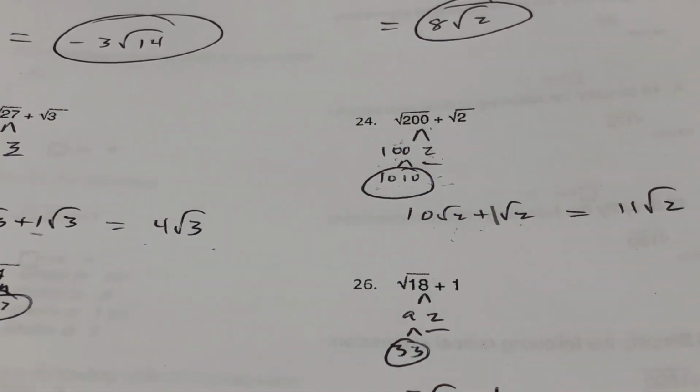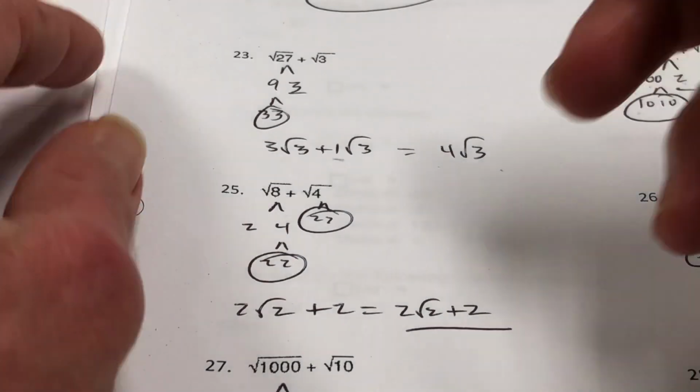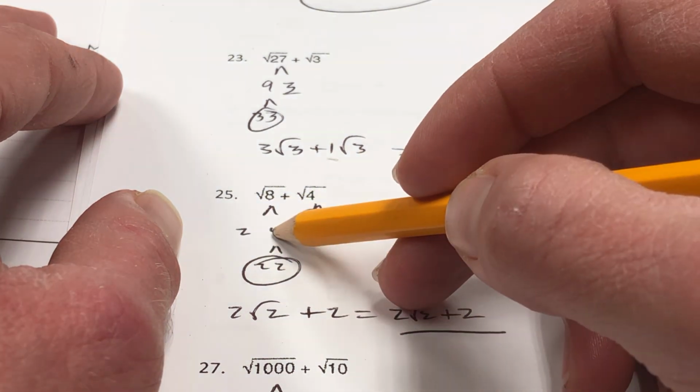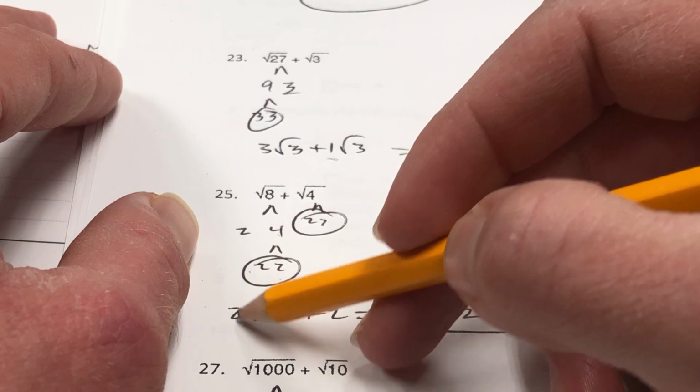Again, it says simplify each expression as much as possible. 25, there's only so much we can do. What's the square root of 8? What goes into 8? It's 2 times 4. What's 4? It's 2 times 2. So the square root of 8 is 2 root 2.